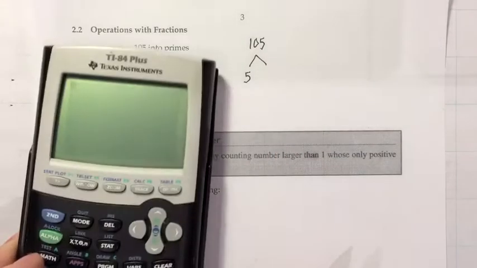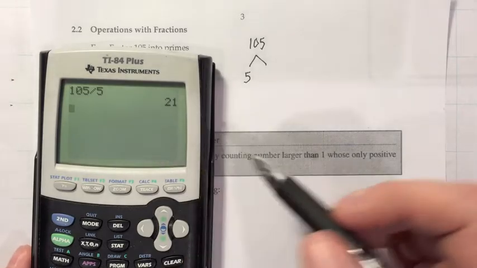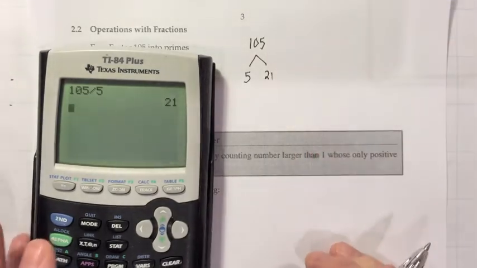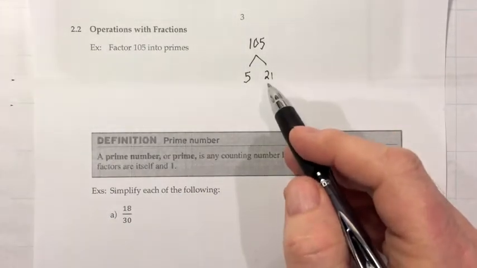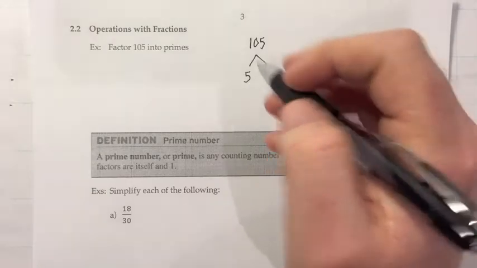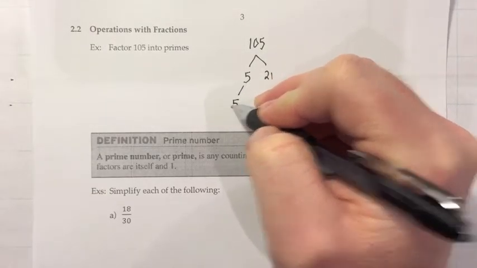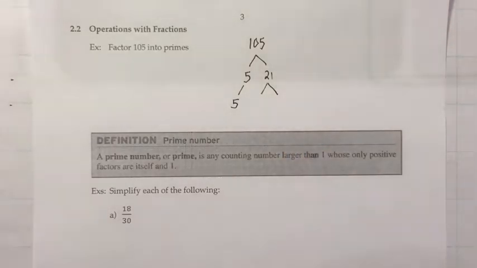And you could divide it out, long division. Maybe you can do it in your head. You can also use your calculator, it's fine with me. So 5 goes into 105 21 times. So you're thinking of one number that goes in, and then you're doing the division to see how many times it goes in. If a number is only divisible by 1 and itself, like 5, then that would be a prime, and you'll just bring your primes down. 21, if you can think of some other numbers that go into there, you need to keep going.